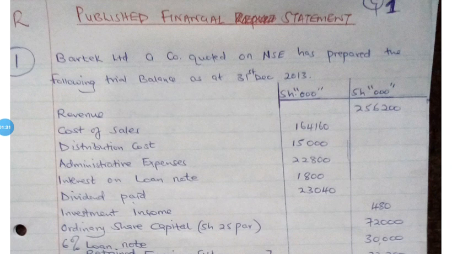ordinary share capital, shilling 25 per share, 6% loan note, retained earnings as at 1st January 2013, land and building at cost, land 12 million, plant and equipment at cost, accumulated depreciation as at 1st January 2013. We have depreciation for buildings and for plant and equipment.